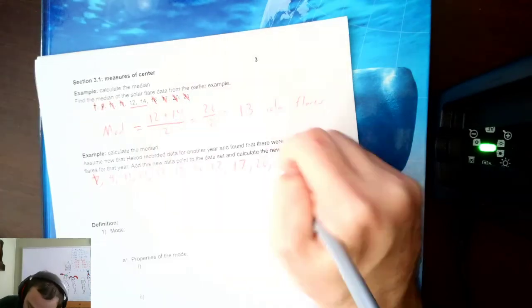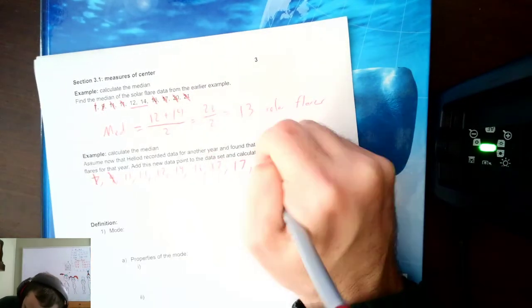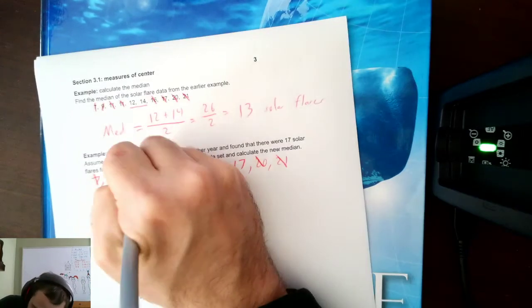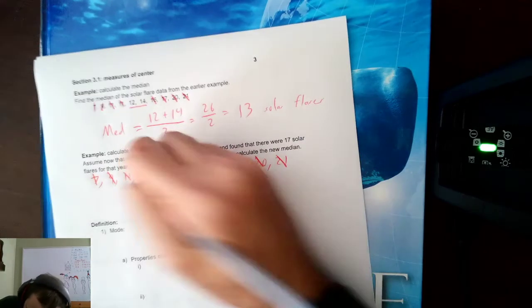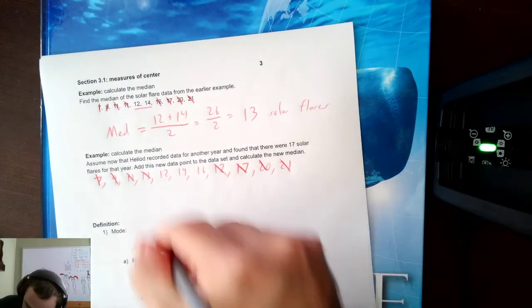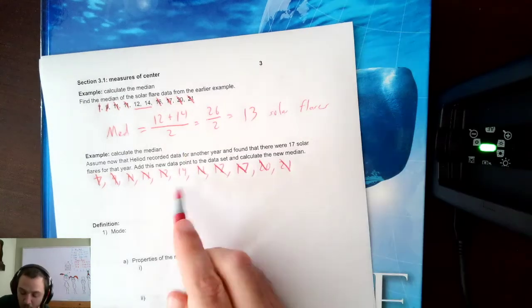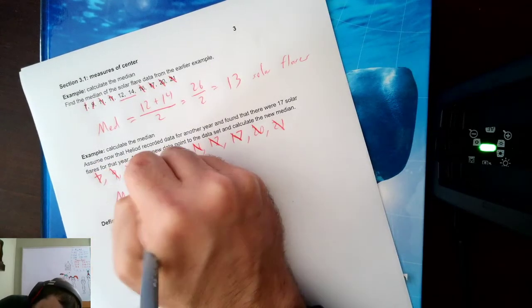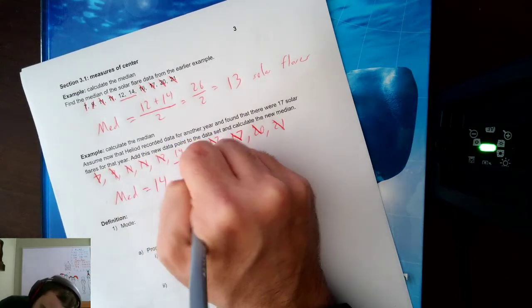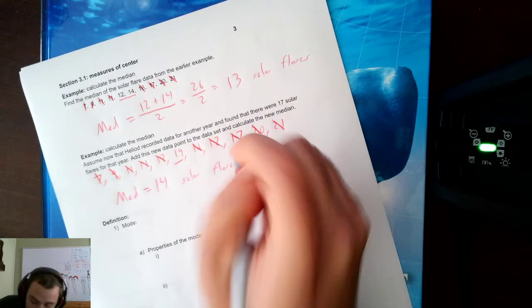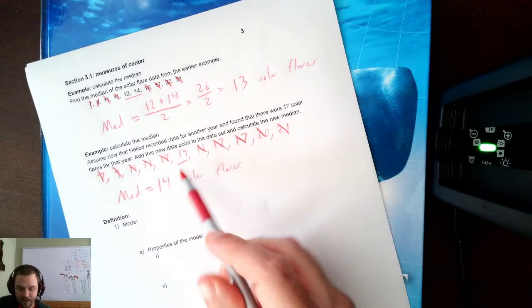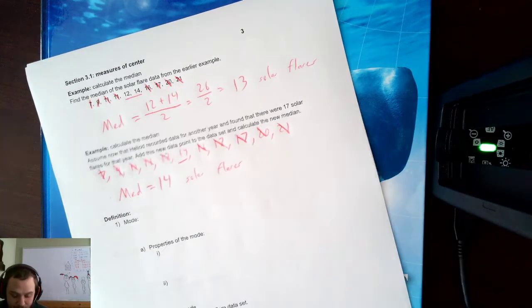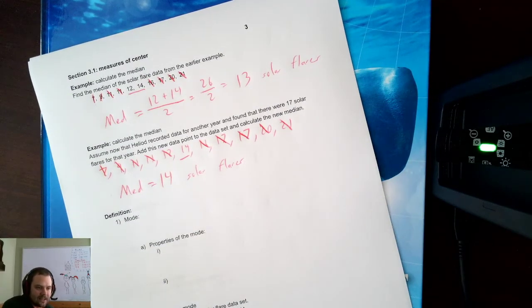I'll cross off endpoints. I've crossed off endpoints twice, thrice, 4 times. I'm left with 3. Do it again. I'm left with 1. 14 is my answer. So this time, the median is just the number 14. Notice, sometimes you're left with 1, sometimes you're left with 2. And that is the median.